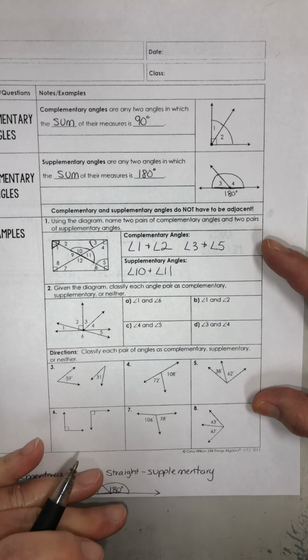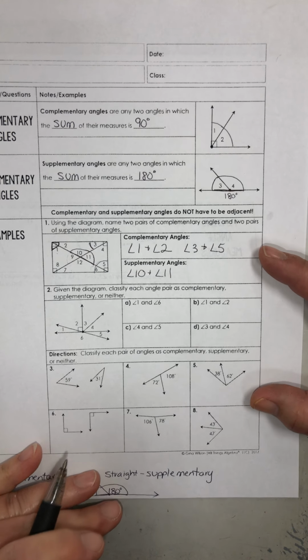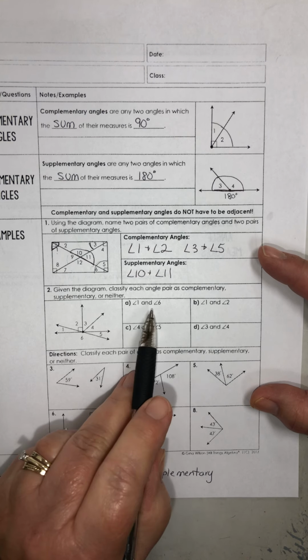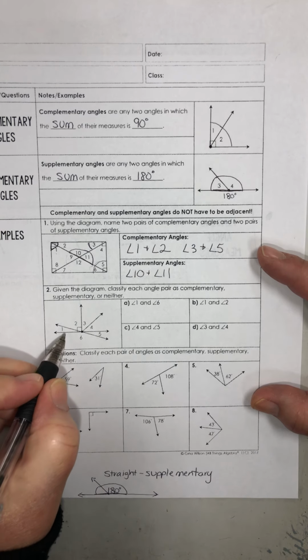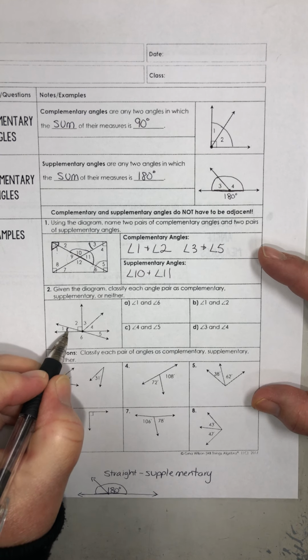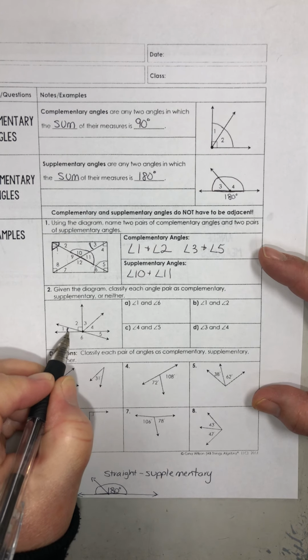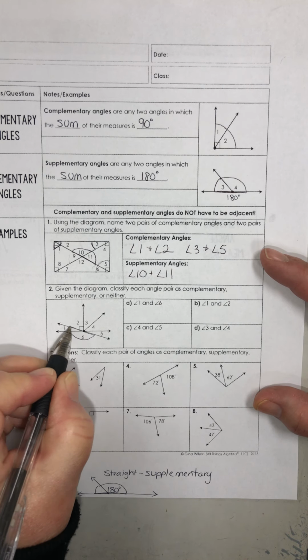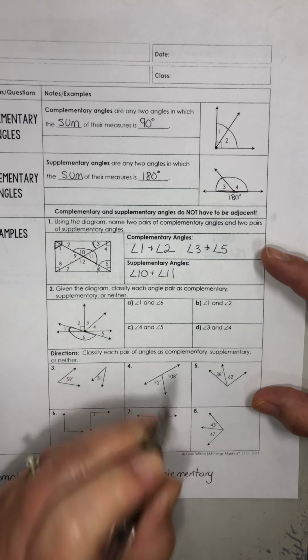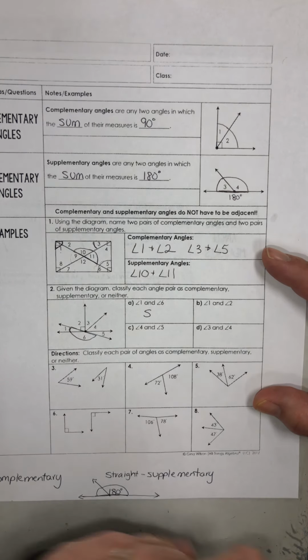Okay, next picture. Again, they're going to pick two angles for us, and we're going to decide what the relationship is. So if I'm looking at angle 1, which is here, and angle 6, which is over here, if I put them together, it looks like they create a straight line, and so that would be a supplementary relationship.